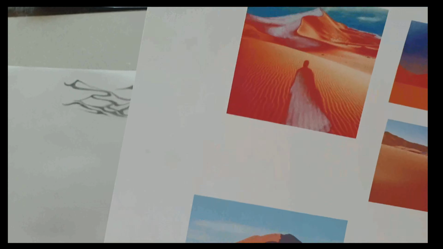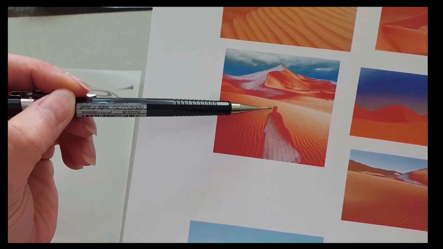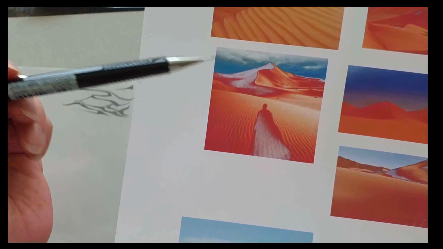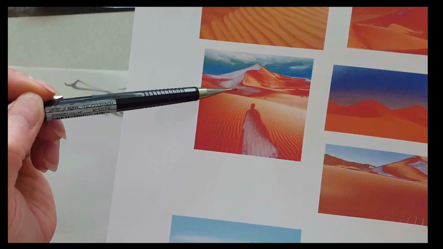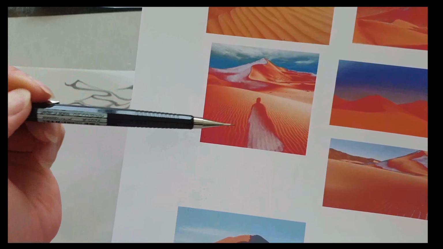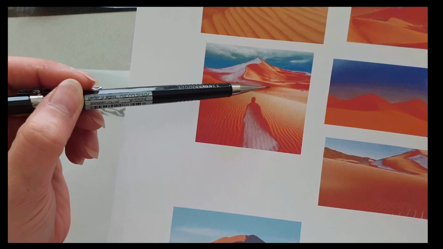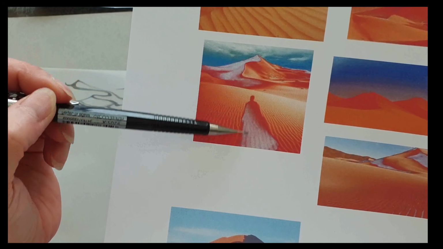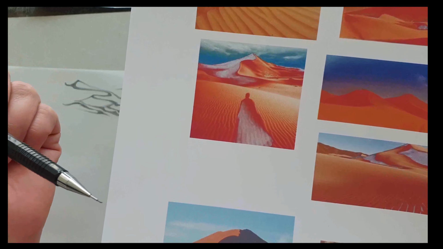For example, this particular image I like very much because it has this nice silhouette of the shadow of the woman or a man, and that curve like the dune. When I look at this picture, I feel like there is a man standing in front of his goal, going further. It's that kind of vision. This is my goal and I want to go there. So that's why I like this particular image very much.